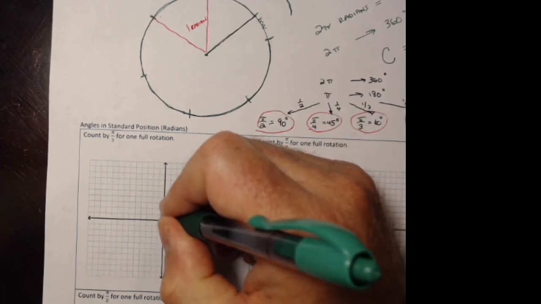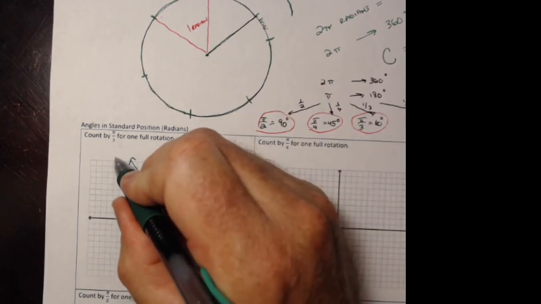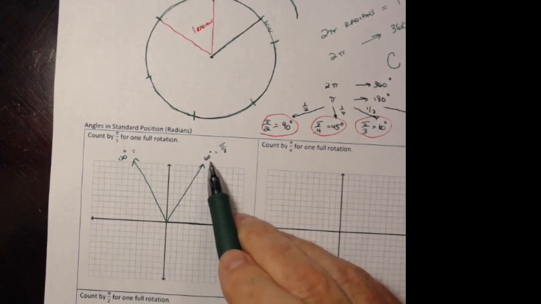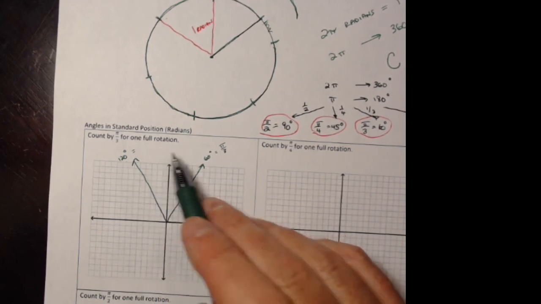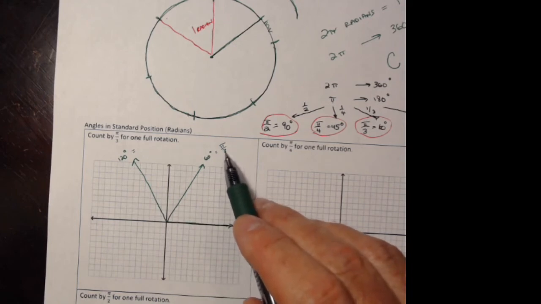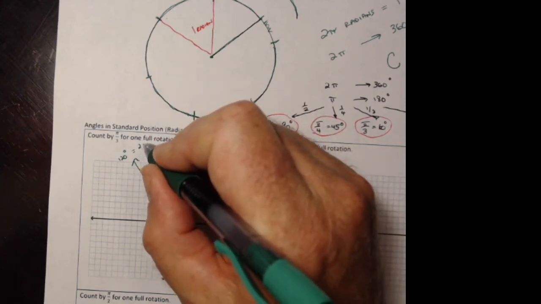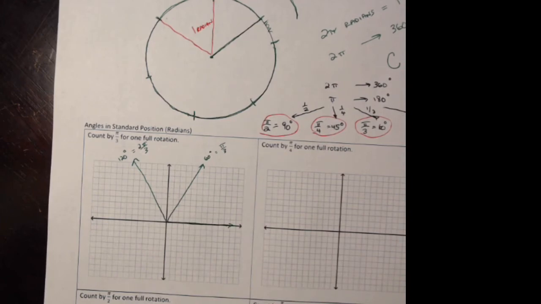So right here, I'm going to say that that's 120 degrees, which is two 60-degree angles. Two 60-degree angles is 120. I'm also going to write it in radians. I'm going to write 2 pi over 3. Pi over 3 is 60 degrees. Two of those is 2 pi over 3 radians.